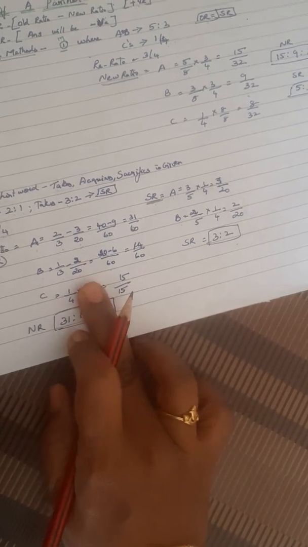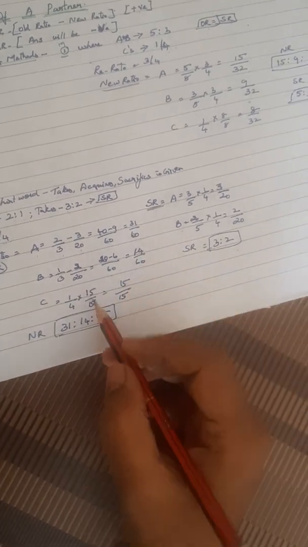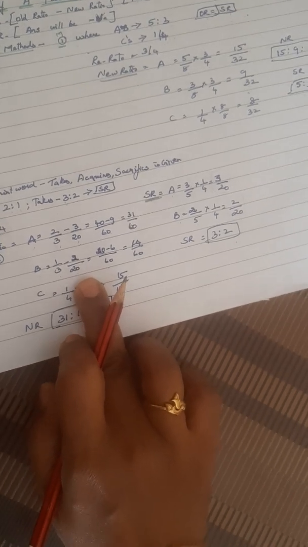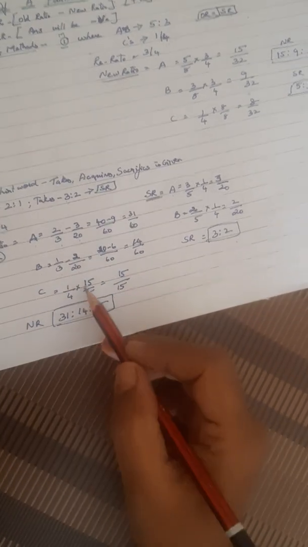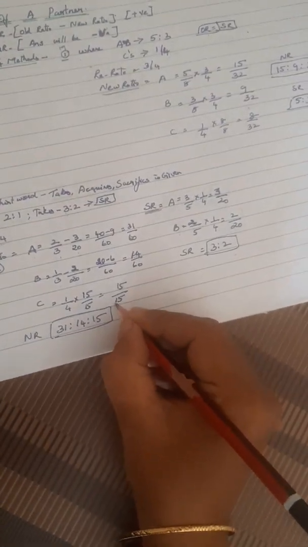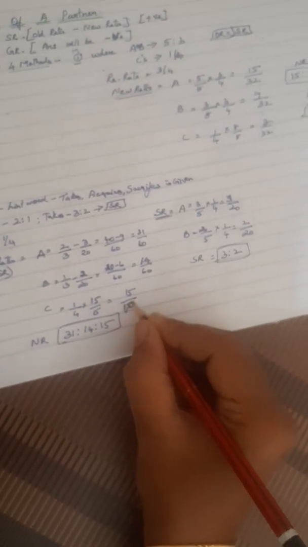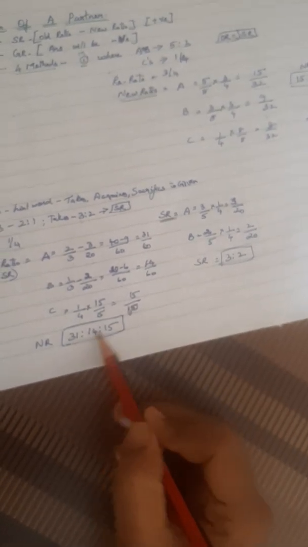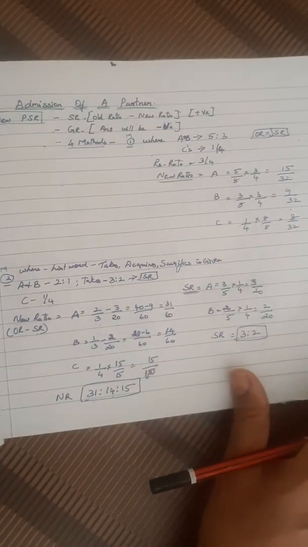Then same way 1 by 4, just equalize the denominator. So how will I equalize it? Here the denominator is 14, so I will multiply by 15 by 15. I will equalize the denominator, so it will be 15 by 60. Okay, it's 16 by 50. So my new ratio will be 31 as to 14 as to 50. This is my new ratio.